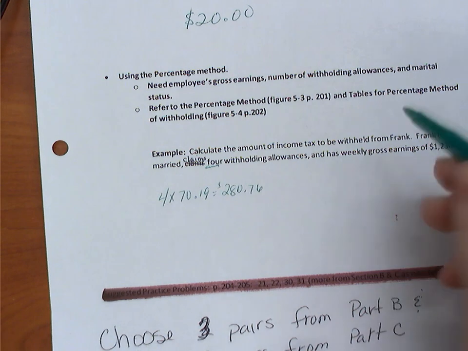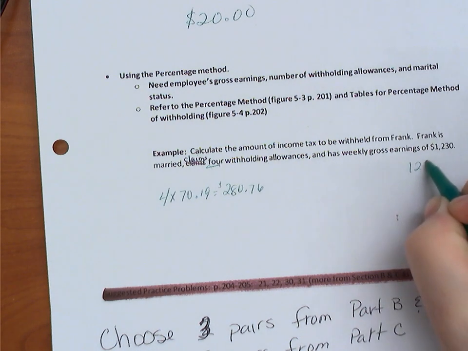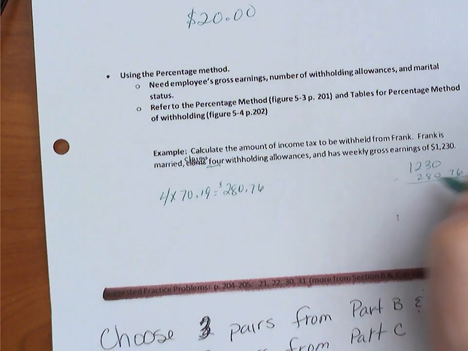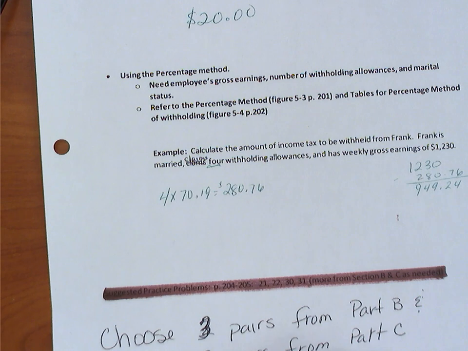So you start with his gross amount, you subtract this, which gives you $949.24. That's how much he has to pay tax on.